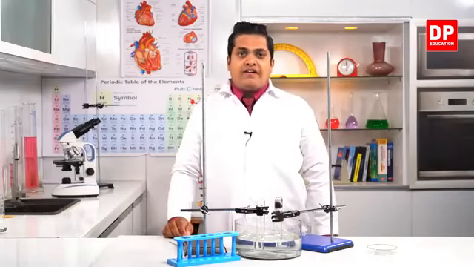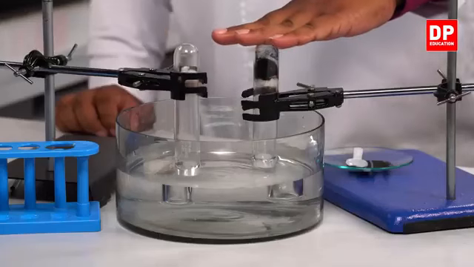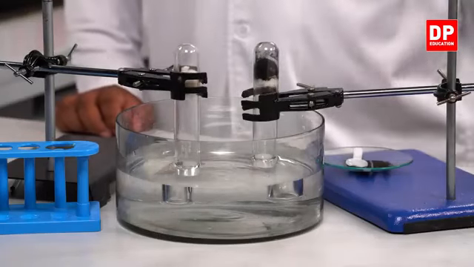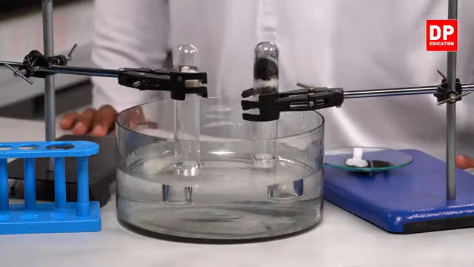Right, so I have fixed both the boiling tubes up to the same level, and you can observe that they are at the same level right now.